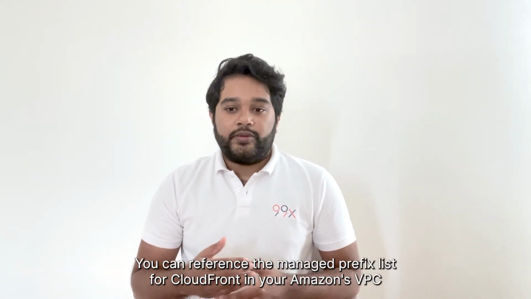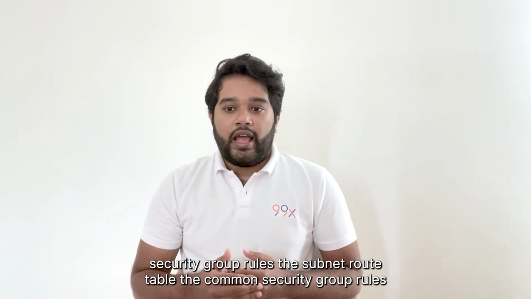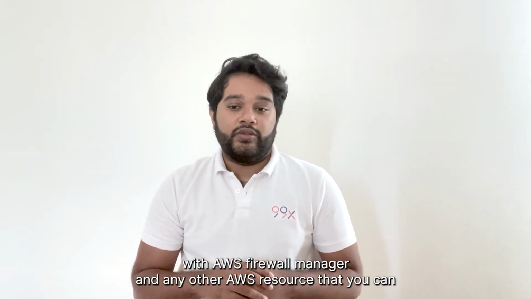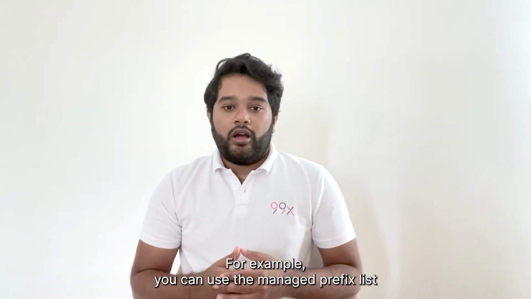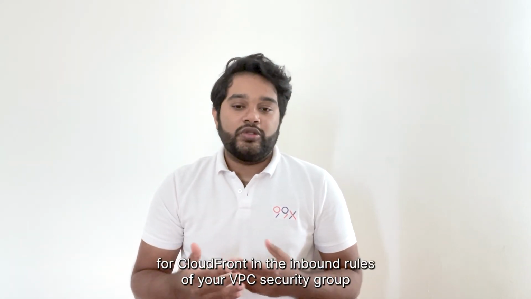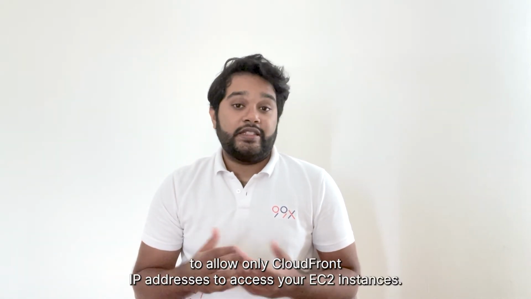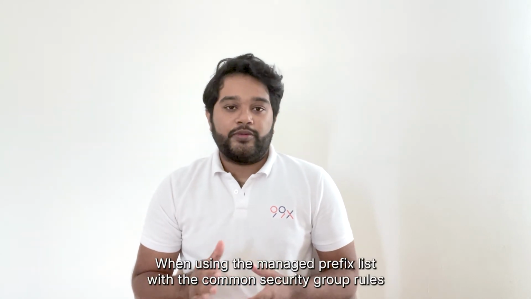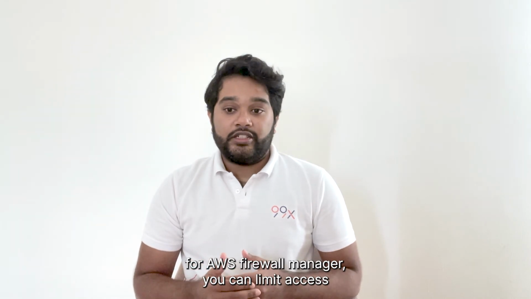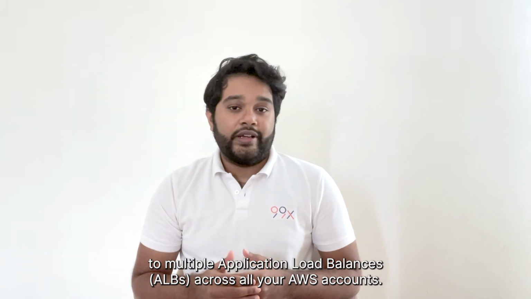You can reference the managed prefix list for CloudFront in your Amazon VPC security group rules, the subnet route table, the common security group rules with AWS Firewall Manager, and any other AWS resource that you can use a managed prefix list. For example, you can use the managed prefix list for CloudFront in the inbound rules of your VPC security group to allow only CloudFront IP addresses to access your EC2 instances. When using the managed prefix list with the common security group rules for AWS Firewall Manager, you can limit access to multiple application load balancers (ALBs) across all your AWS accounts.